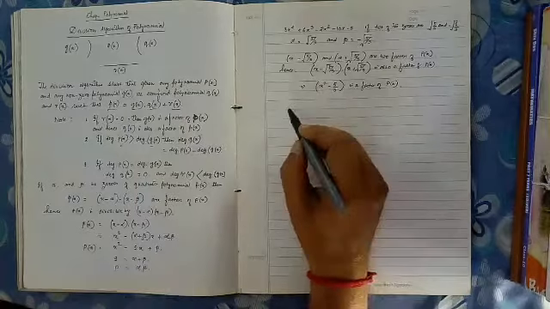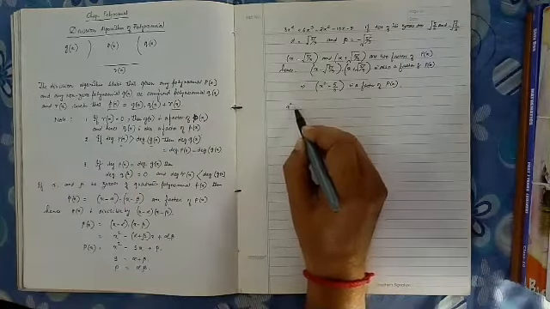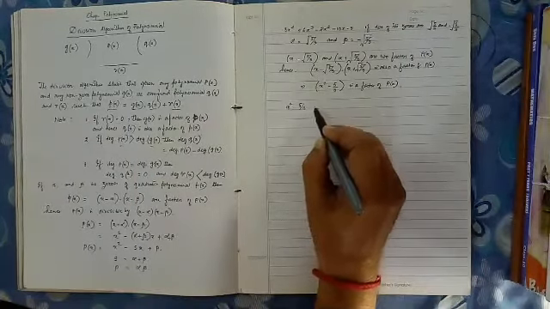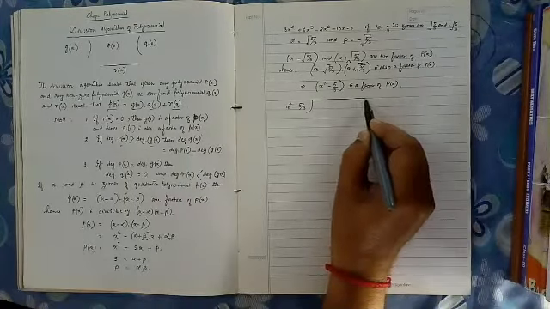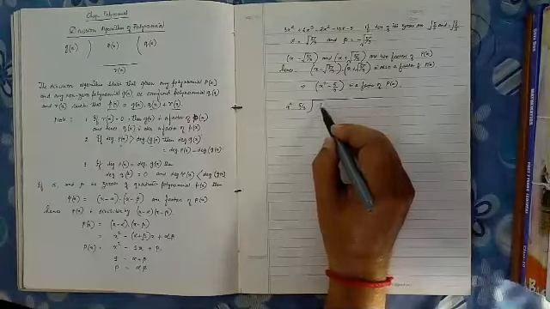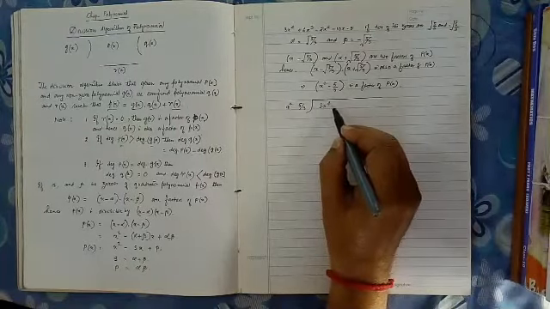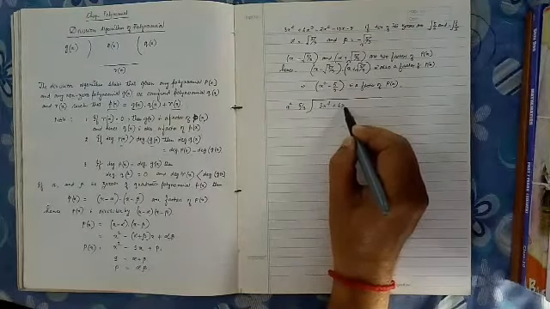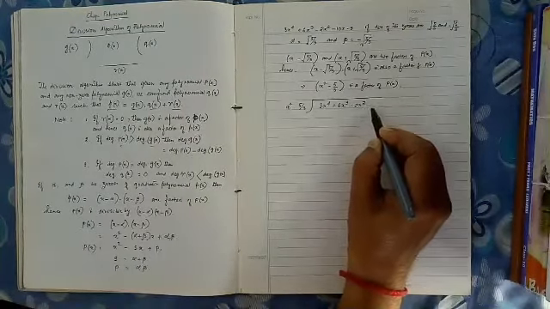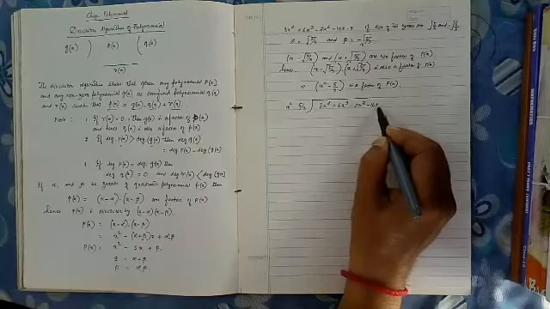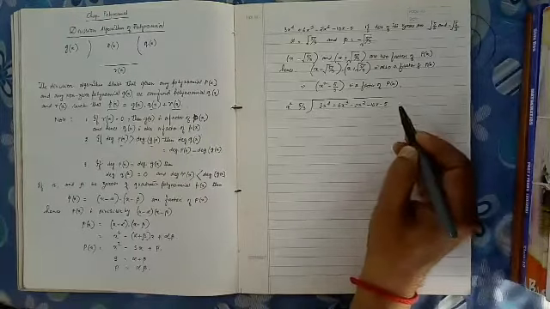Now let us divide x square minus 5 by 3 into the polynomial 3x to the power 4 plus 6x cube minus 2x square minus 10x minus 5.